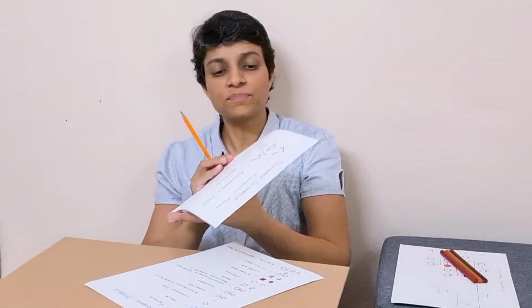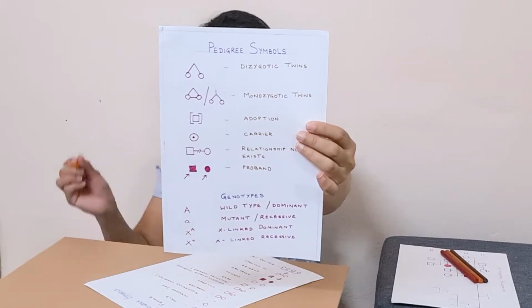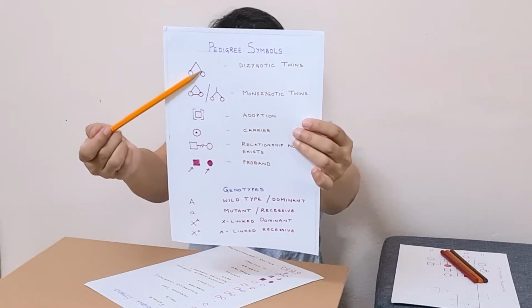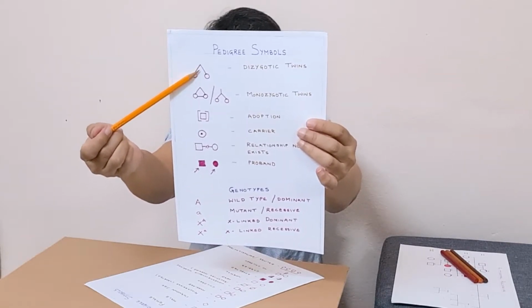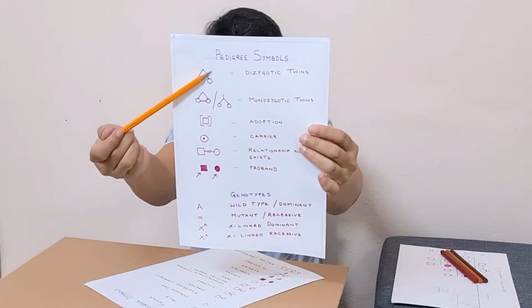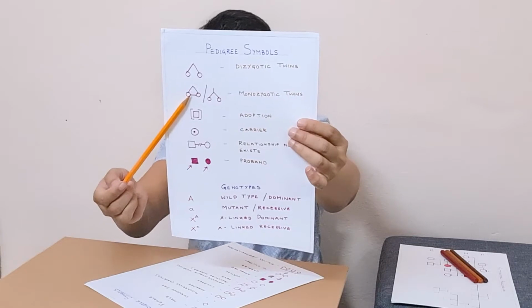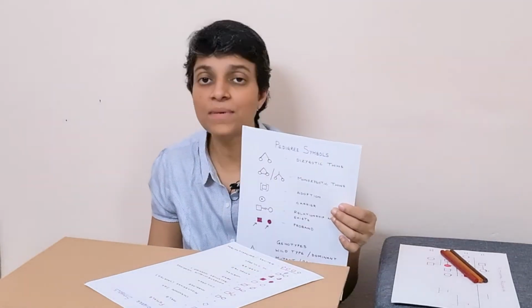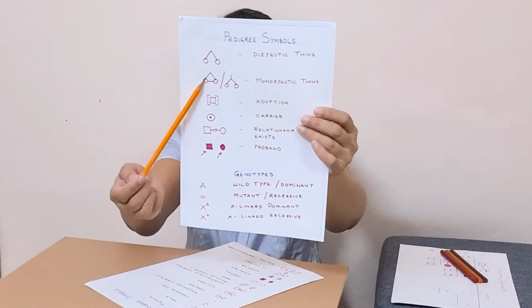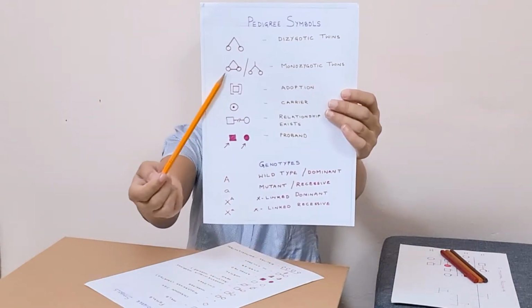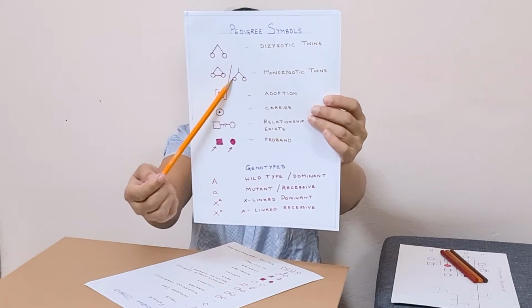Apart from that, to represent dizygotic twins, we connect the twins usually with lines joining at the top and looking like a pointed arrowhead. And if they are monozygotic twins, that means born out of the same egg, we represent them like this, with a line connecting them, or one single line leading to two kids.